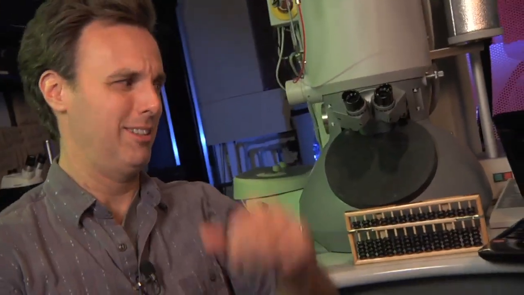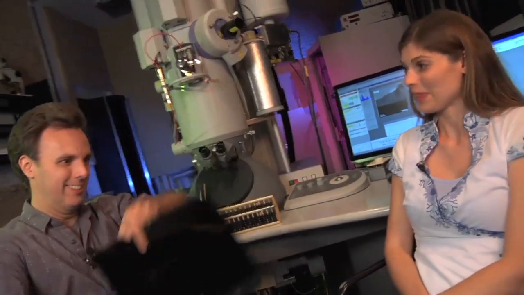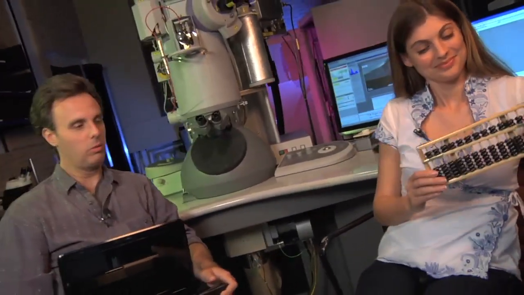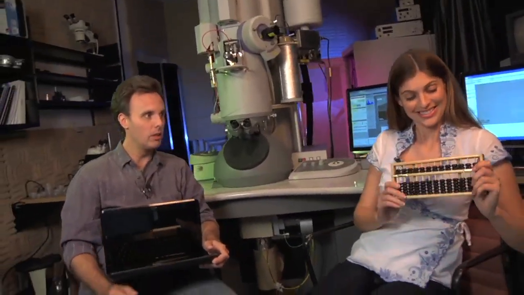If we need to do a computation, which tool would be best for the job? To do a computation, do I want a computer or an abacus? Really no brainer, Laura. You sure about that? Computation, computer. Yeah, I'm sure. Okay. I think I'm sure. Oh, wait, maybe... You've made your choice.